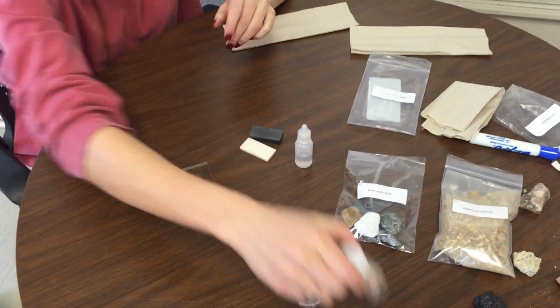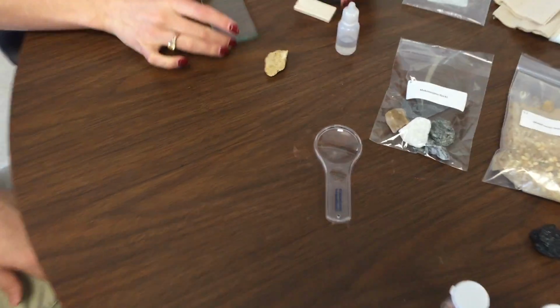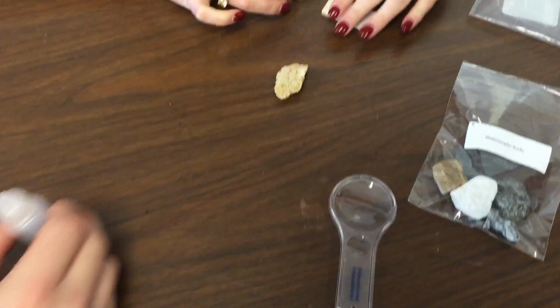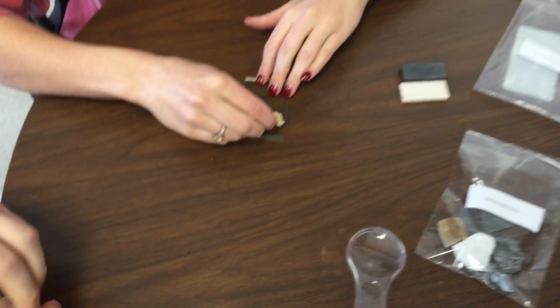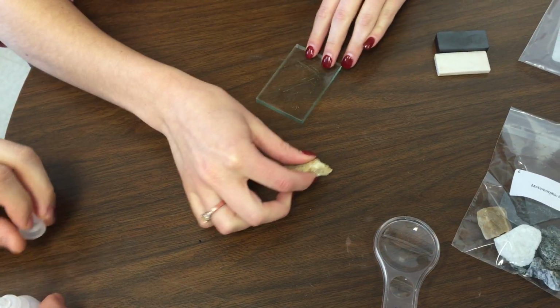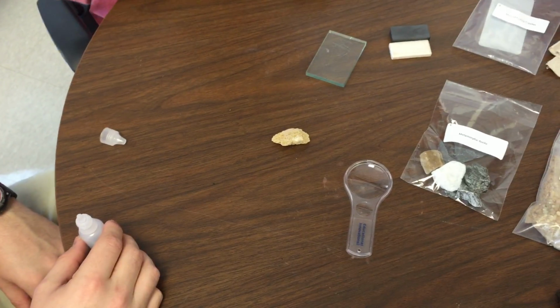I like the crystalline. You like the crystalline? Let's not use that one. Okay. This one? Sure, let's use that one. Okay. So why don't you first do a test with the glass plate to see if it's quartz. Does it scratch? No, it does not. So we know that it's not a quartz mineral in it.